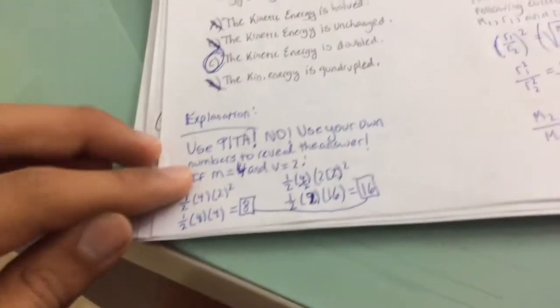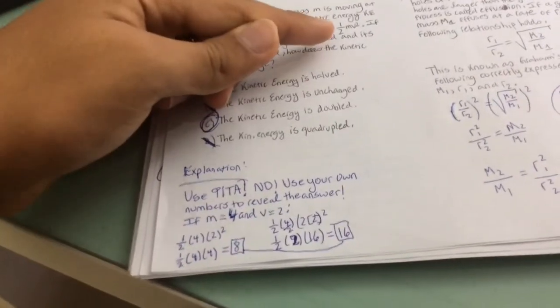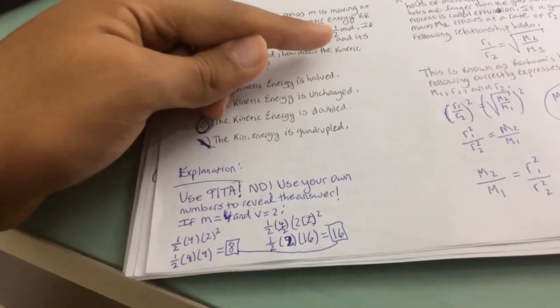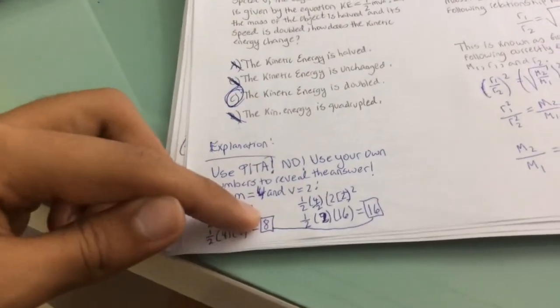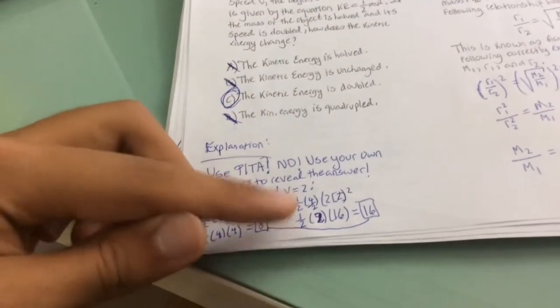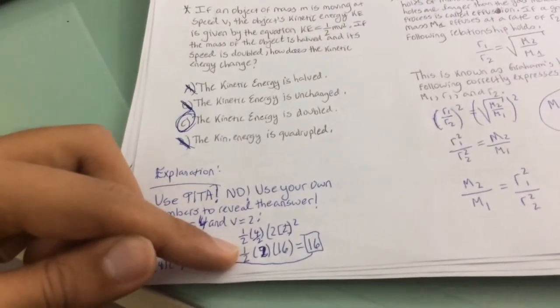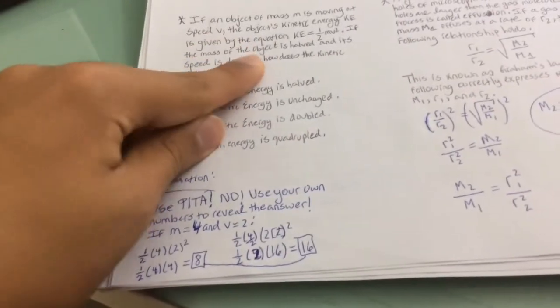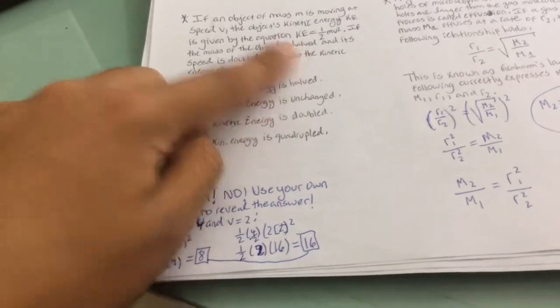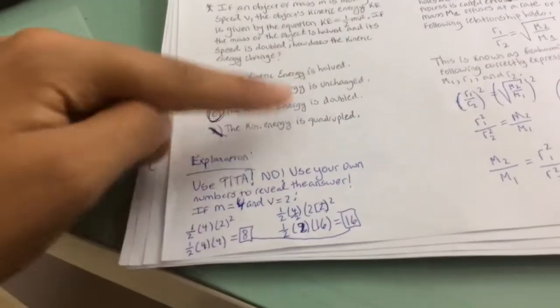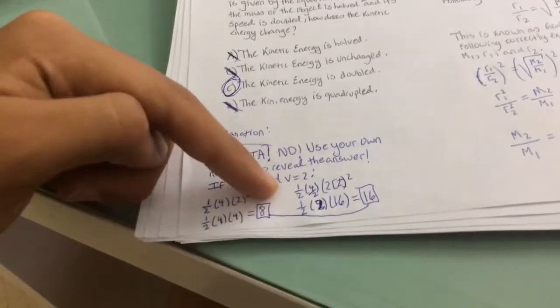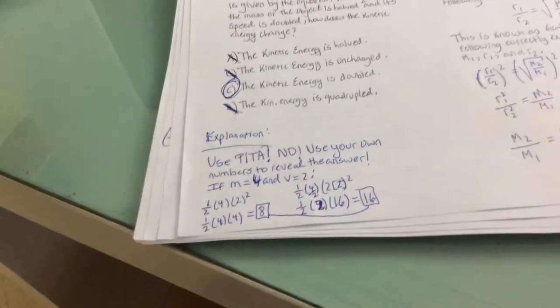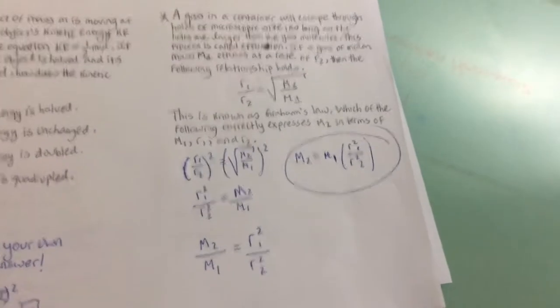Okay, so we have 1 over 2. Look at the equation that we substitute for m = 4 and for b = 2. Here is equal to 8, and when the mass of the object is halved and the speed is doubled, then you see that the 8 becomes a 16. So the kinetic energy is doubled. Okay, let's go to the next problem.